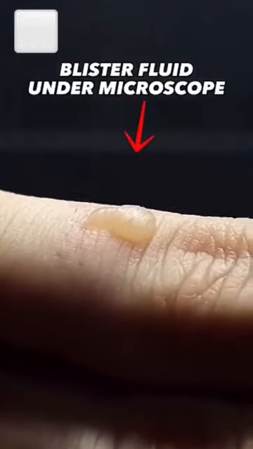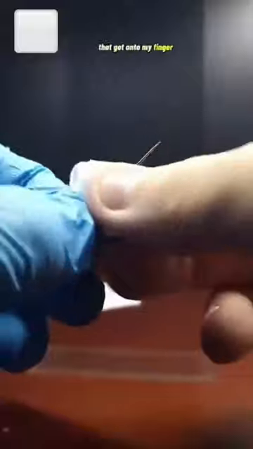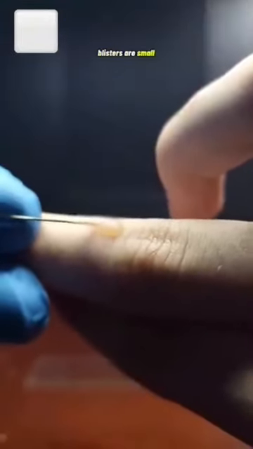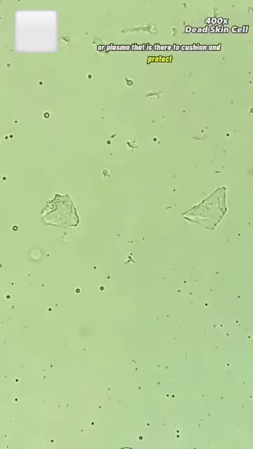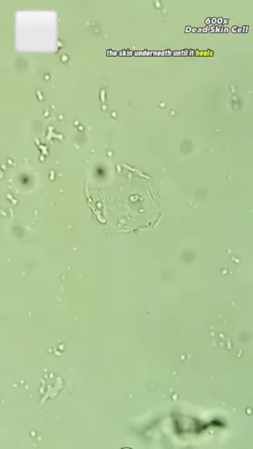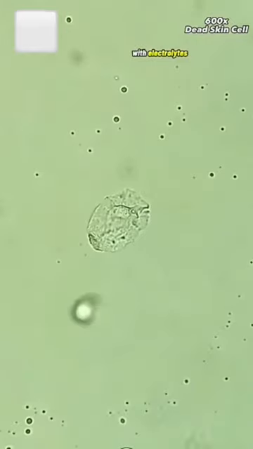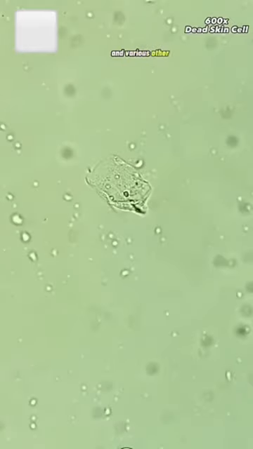Today I'm going to show you blister fluid under a microscope. I got this one from hot oil that got onto my finger while cooking some food. Blisters are small pockets of fluid that form on the upper layer of skin after it's been damaged. The clear liquid inside blisters may be either serum or plasma that is there to cushion and protect the skin underneath until it heals. It's composed of mostly water with electrolytes, proteins, lipids, and various other substances.